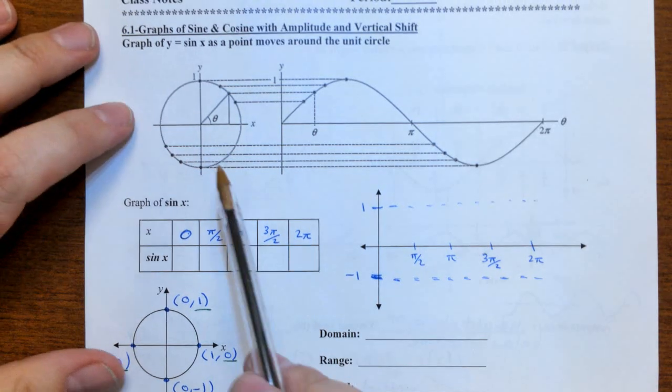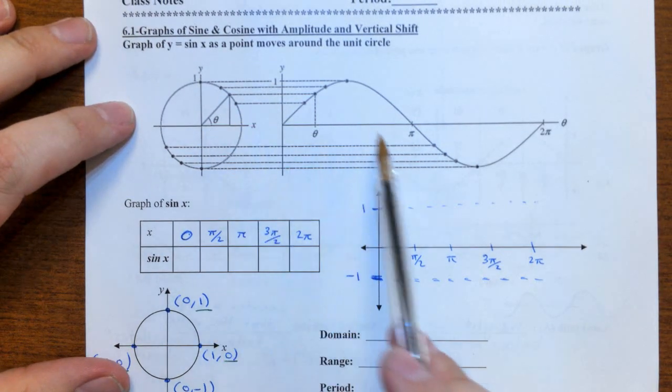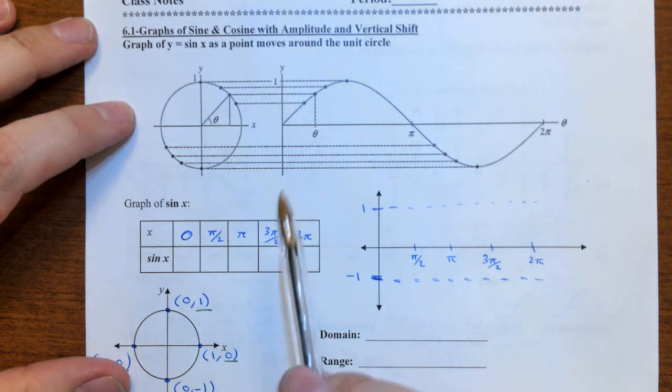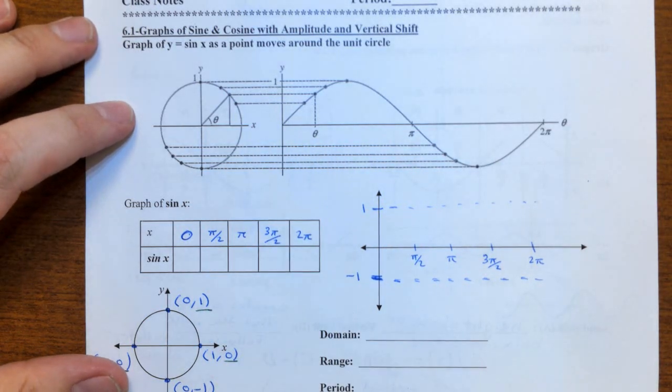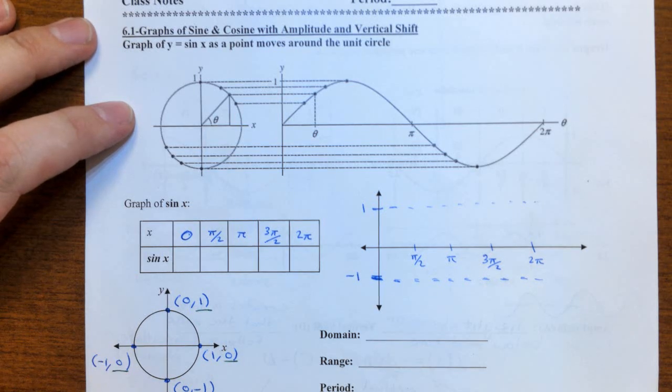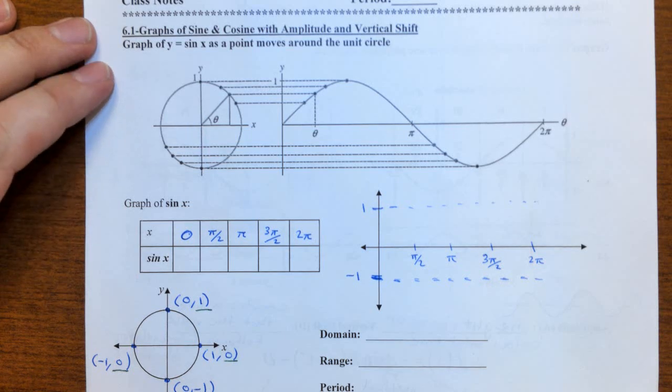So, right here is a little visual kind of explaining what's going on. The idea of this, if I want to create the graph of the sine function, what I'm going to do is think about all the values I already know for the sine of x, or the sine of theta, is what we've mainly talked about.